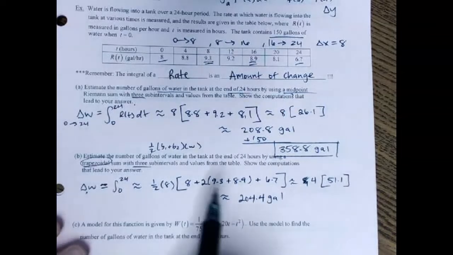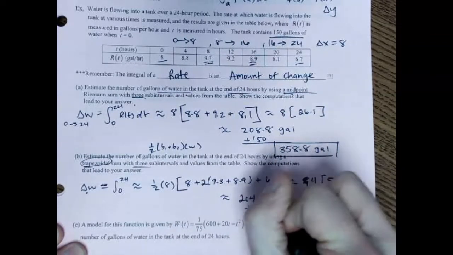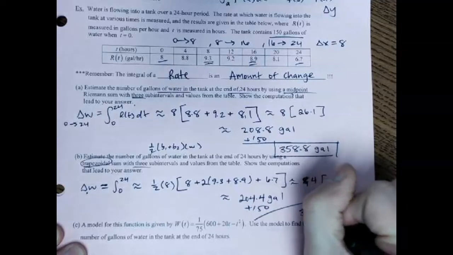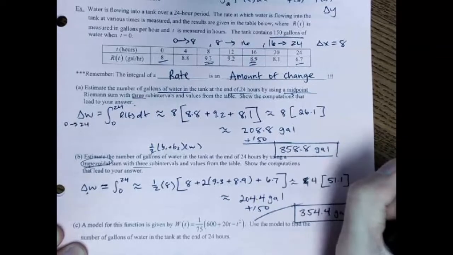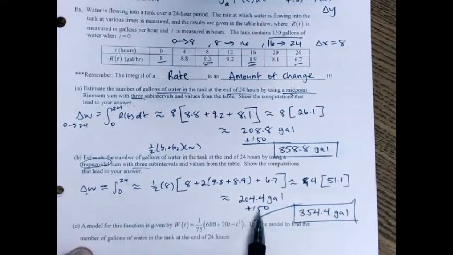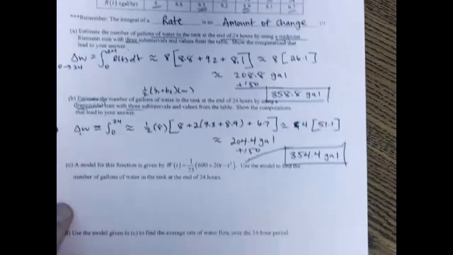And then, of course, this is asking for the final amount. So I would, again, add the 150 to it. So we'd have 354.4 gallons. That's approximately how much water will be in the tank. If you take your initial, add in the amount to change, there we go. Okay, now 2 more parts and then we're done.